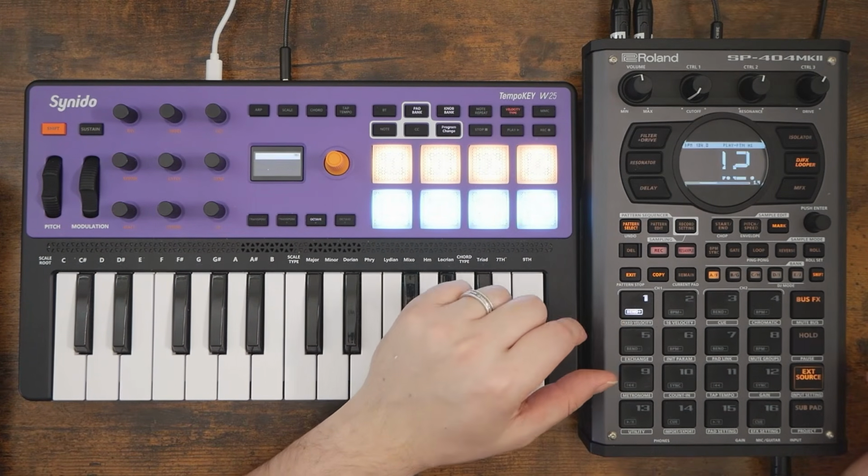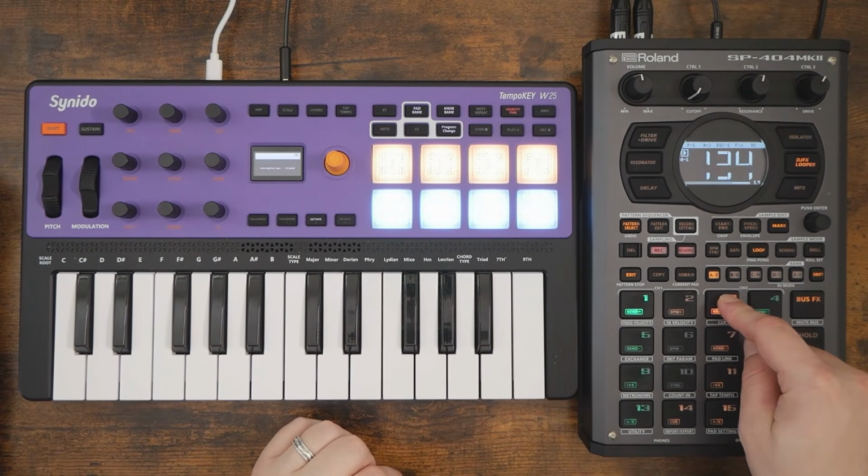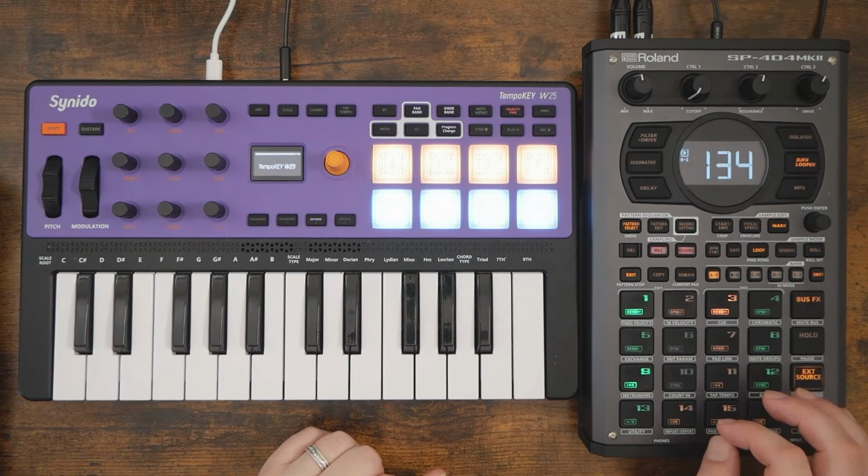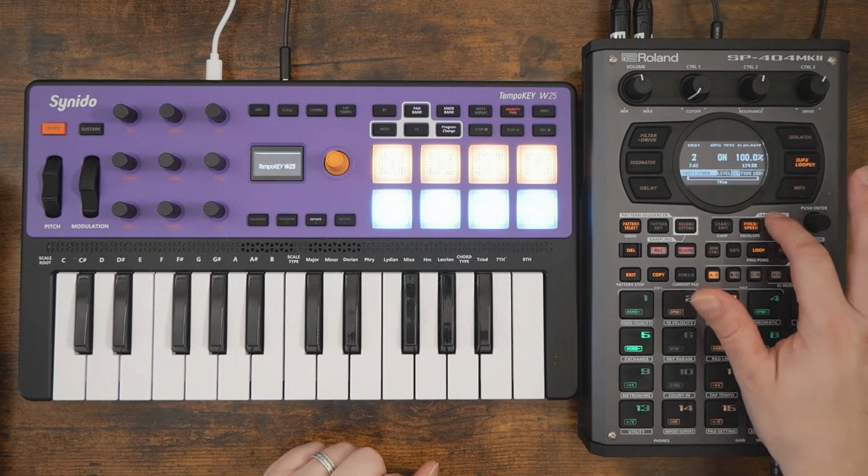Oh, here's a pattern I already had. This is the test of the looper. Let's try it.